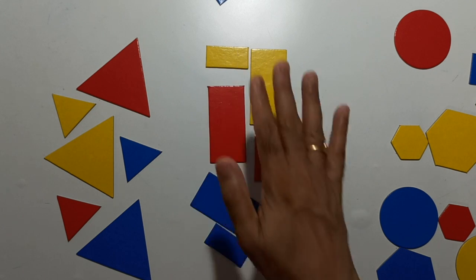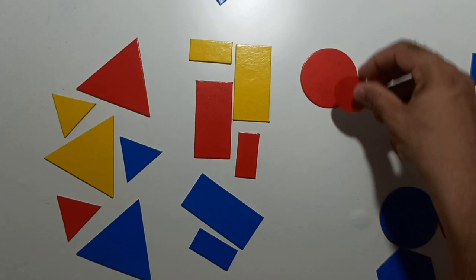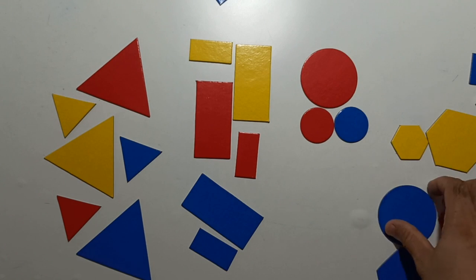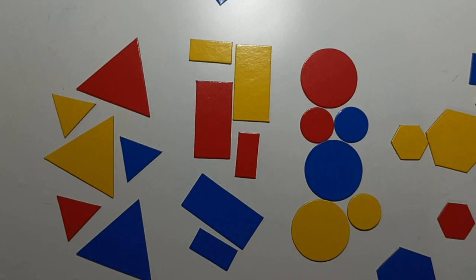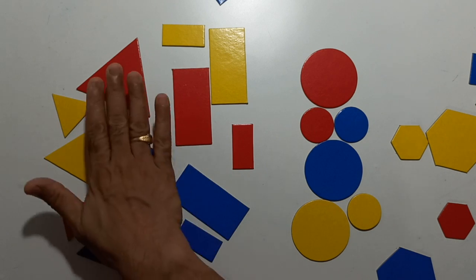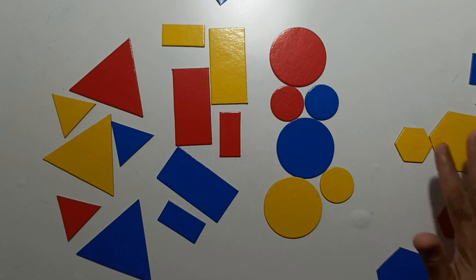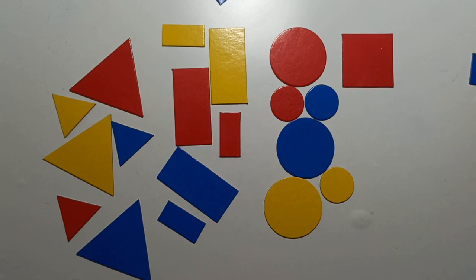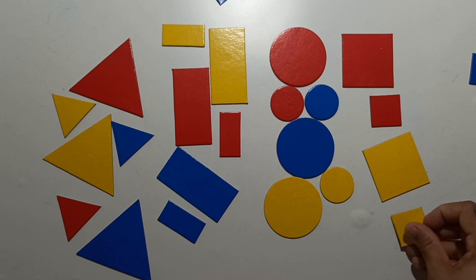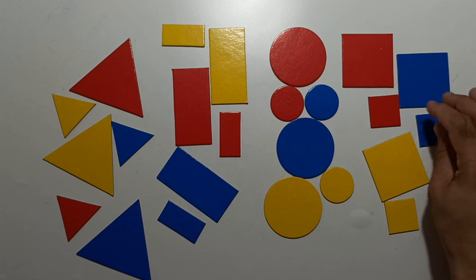Okay. What other shape do we have? We have all the circles. So let's bring all the circles here. So we have all the circles, right? Now keep the circles here. Let's bring all the squares. So where are the squares? I see squares here. It's a big square, small square. Then I see another big square, small square, and another big square and a small square.